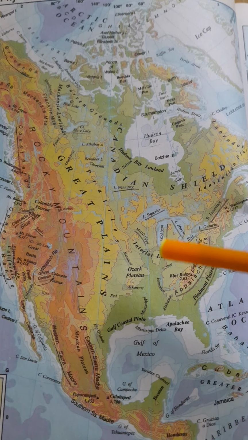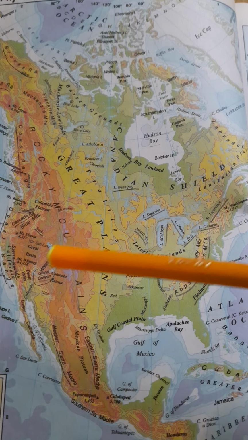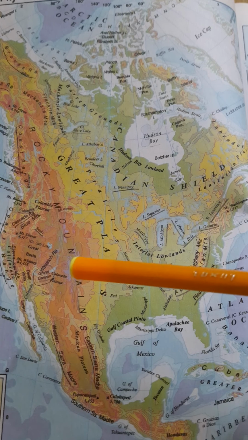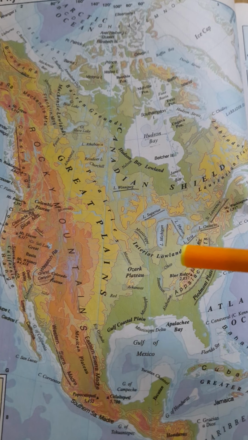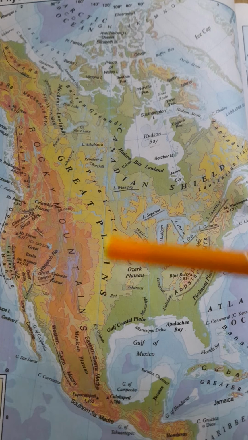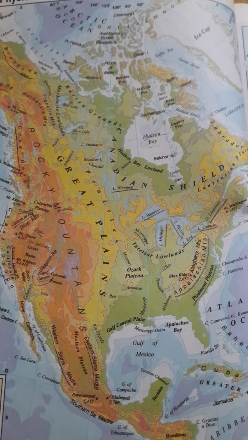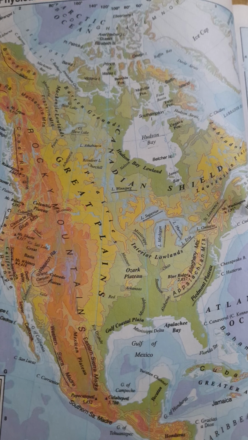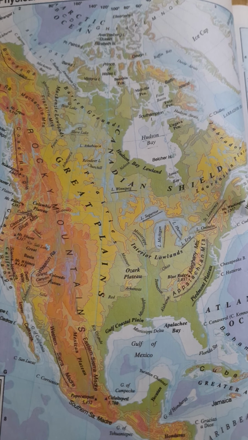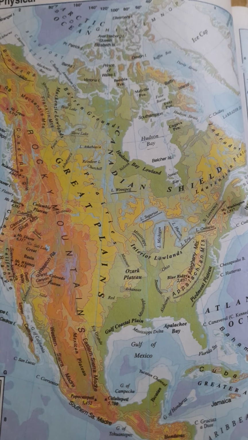These Appalachian Mountains are just like the Western Cordilleras, but they are old fold mountains. The Western Cordilleras were young fold mountains and therefore were quite high. On the other hand, the Appalachian Mountains are old fold mountains and therefore have been under the influence of erosion and denudation for a longer period of time.